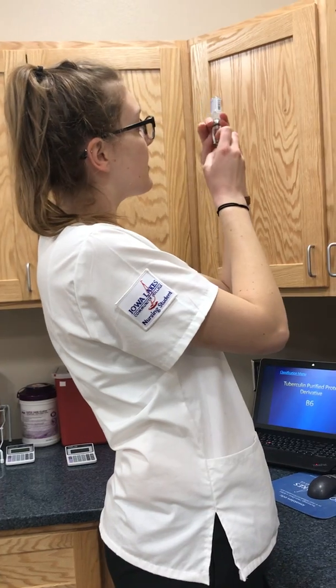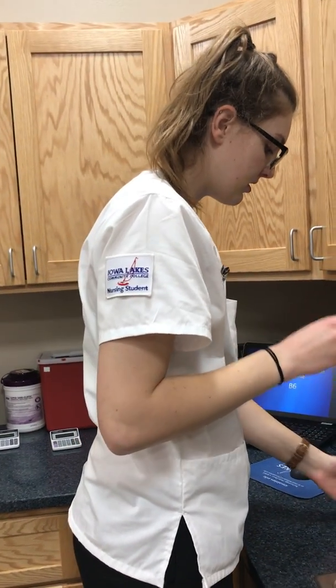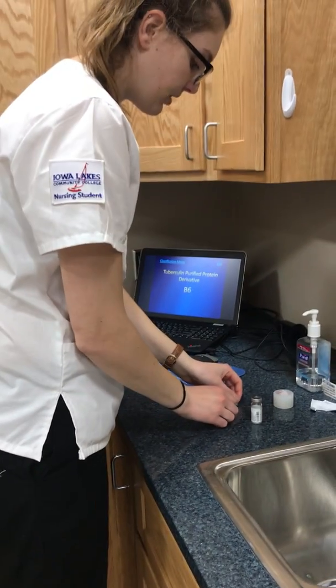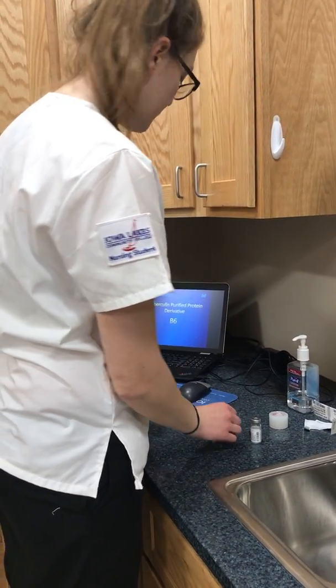It does not seem that there are any air bubbles, so I'm able to withdraw it. I'm going to recap because it has not been in the patient, so with swoop and scoop.